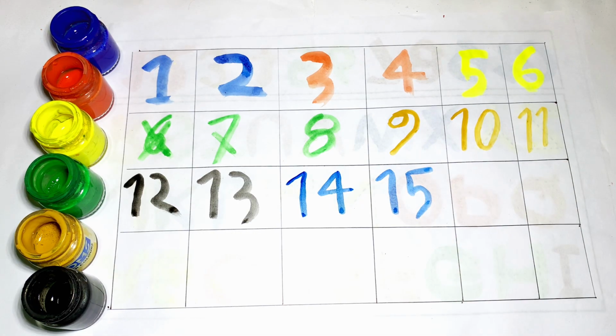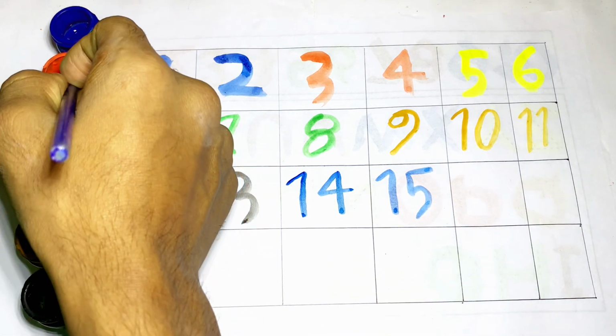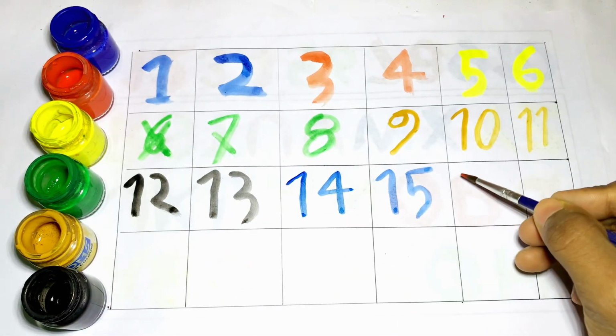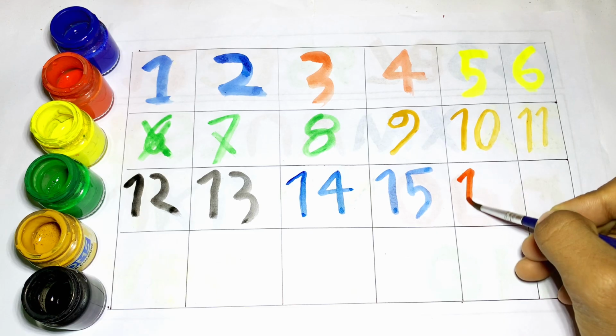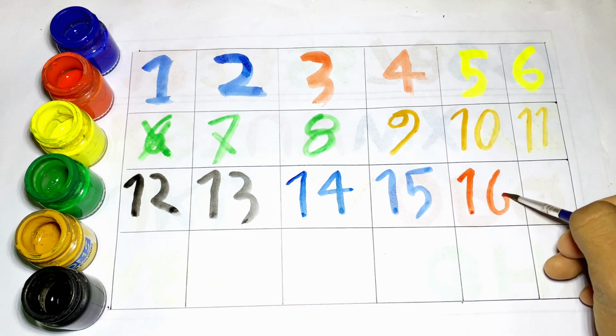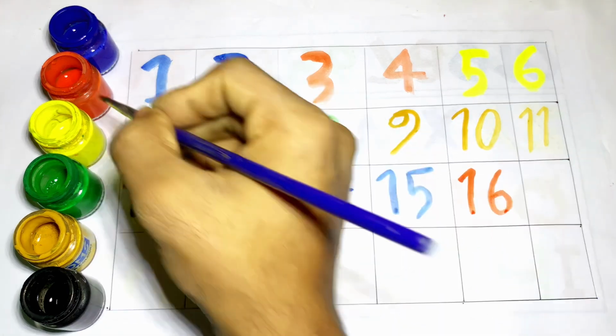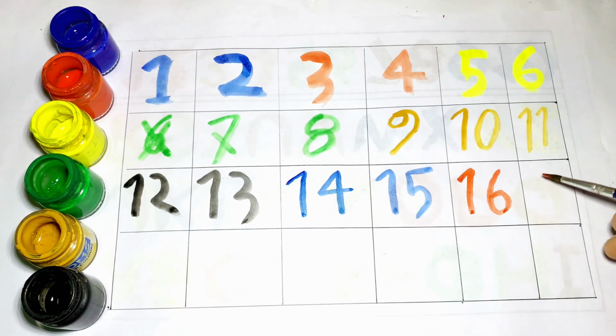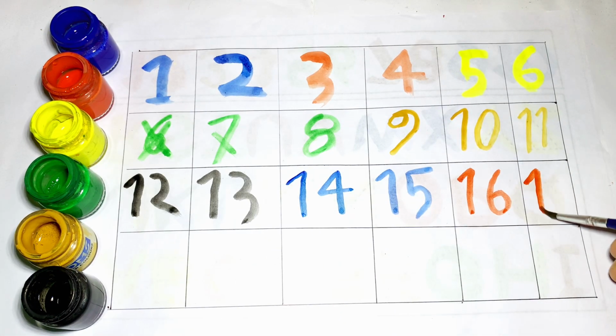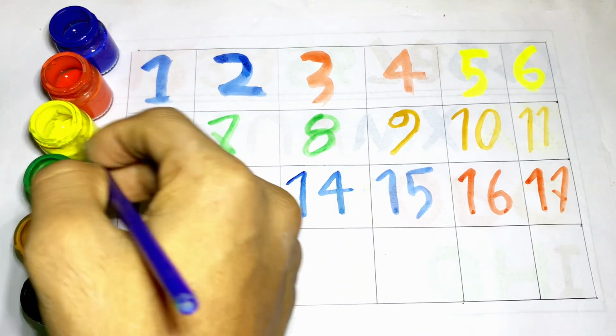Kids, now draw 16. The numbers of 16 and use red color. Kids, again use red color and draw 17. The numbers of 17. Kids, now draw 18. The numbers of 18 and use yellow color.